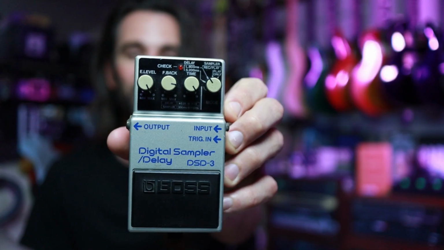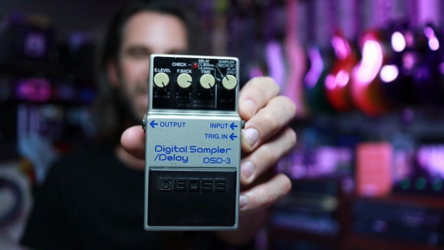Speaking of the holiday season, did I get any sweet musical gifts? I certainly did. My wife got me a vintage Boss DSD-3, a pedal that I've been wanting to grab for years and years. So look out for a demo with this one. But this definitely has to be one of the coolest pedals that I've ever been given.